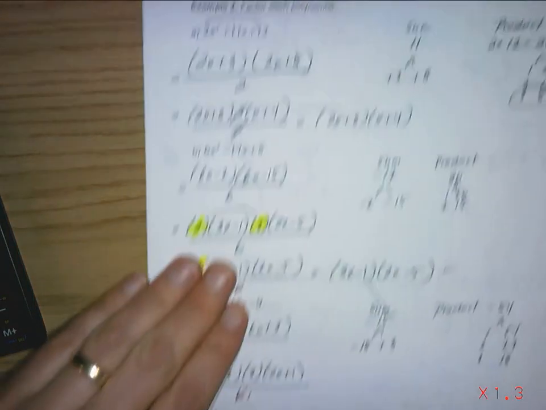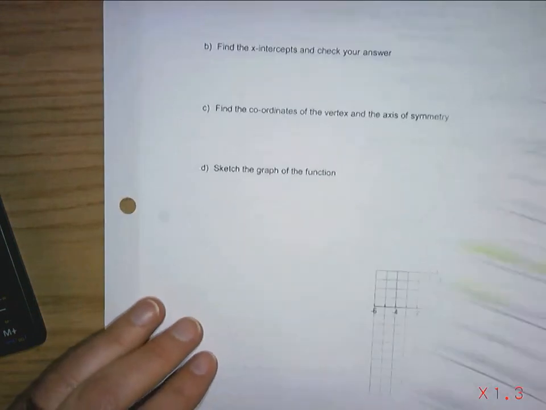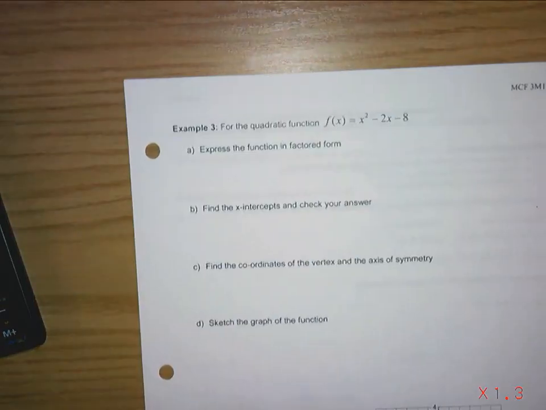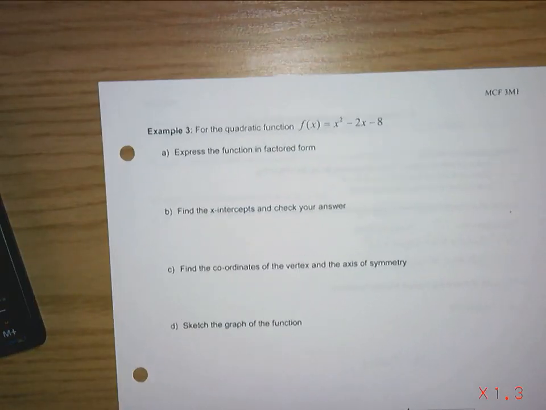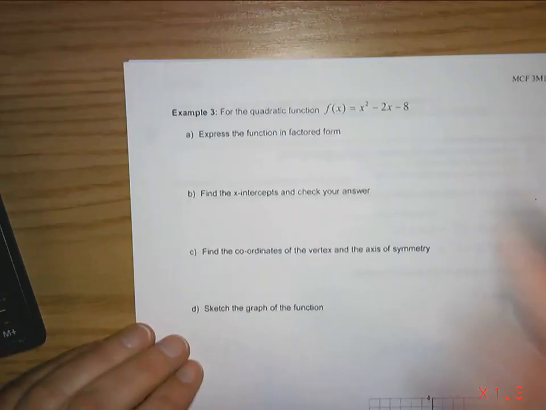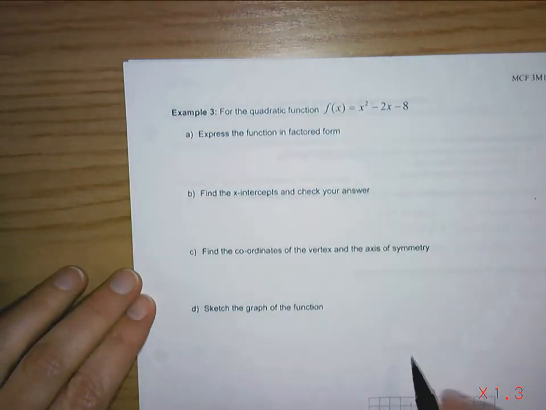All right, so let's flip and see what's going on now. So this is the last example. All of that was stuff that we did before the break. We didn't get to this example, so let's take a look at it. Example 3. For the quadratic, x squared minus 2x minus 8, express the function.